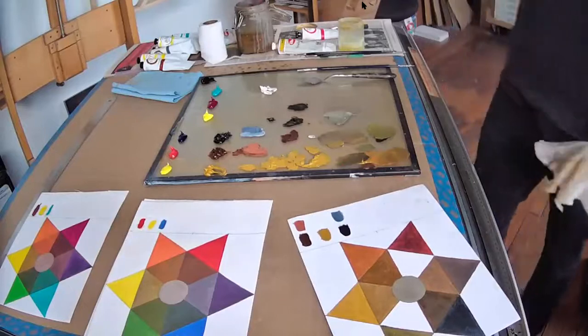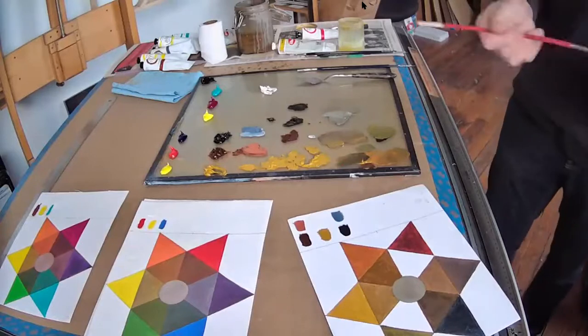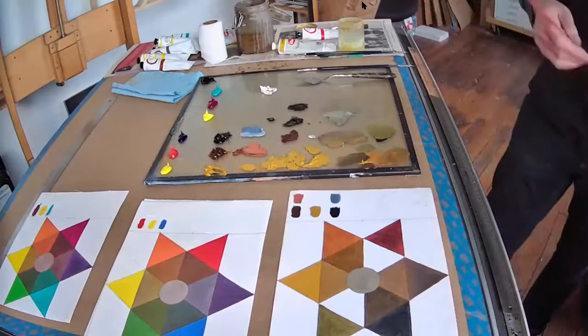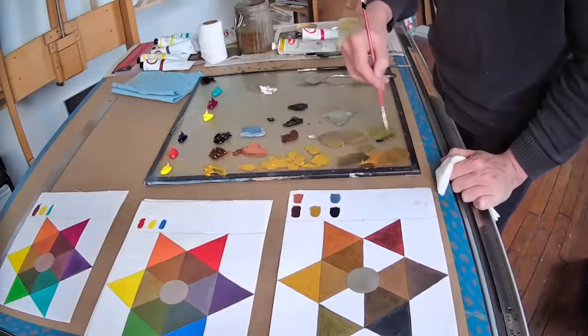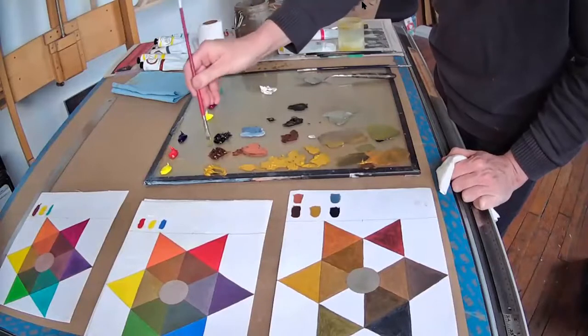So far, okay. Okay, and then my last two color wedges. So I'm going to take my green and I'm going to mix a little more green. And I'm going to make a gray version of the green by adding red.